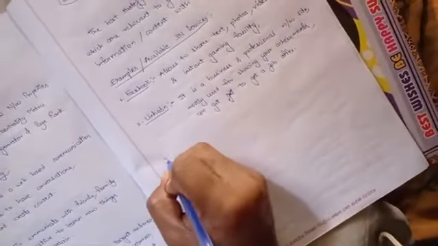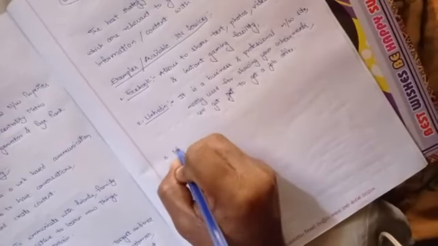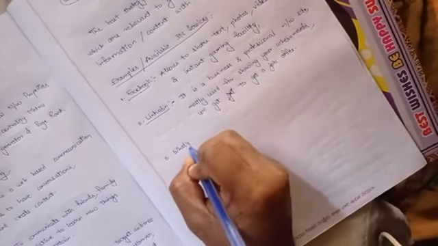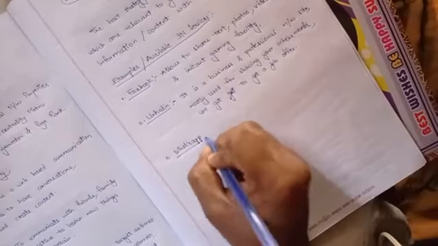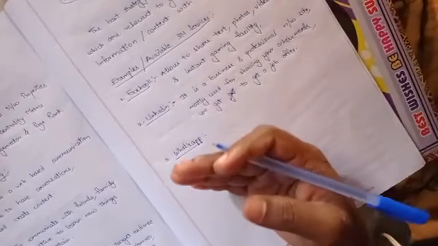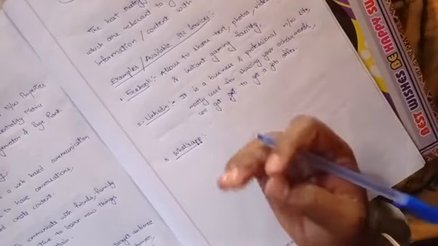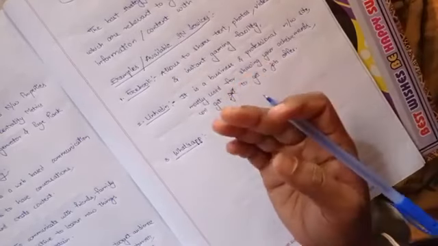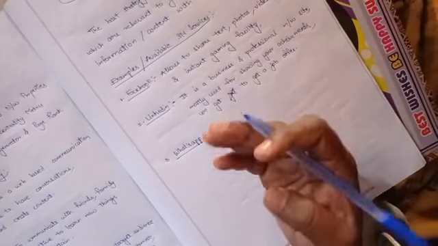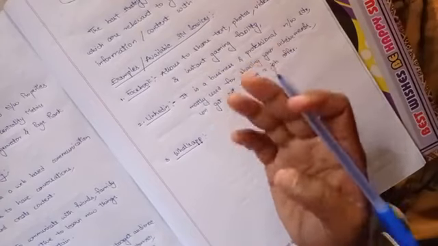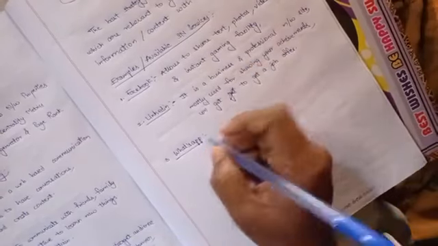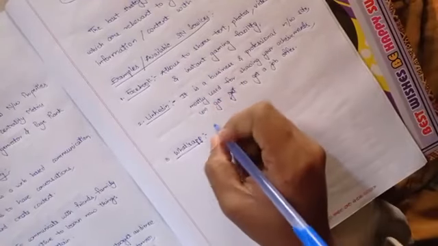So let us take another example, that is WhatsApp. WhatsApp is a mobile based messaging app. It allows us to send text, images, video, and audio messages. WhatsApp also provides a desktop version, that is Web WhatsApp. So let us consider this as a mobile application.